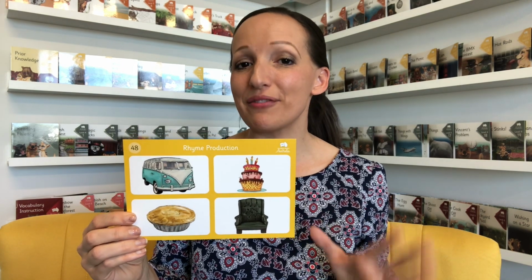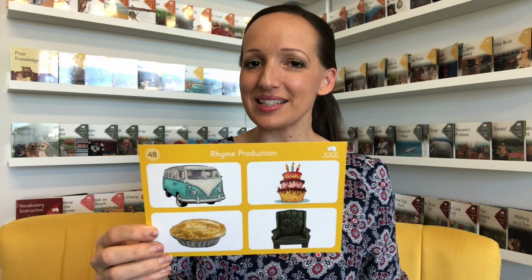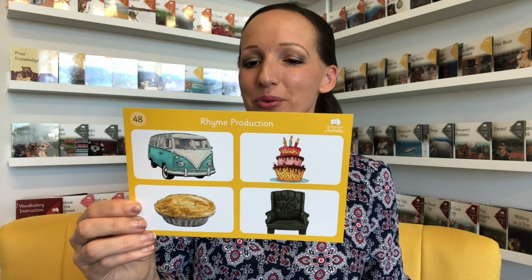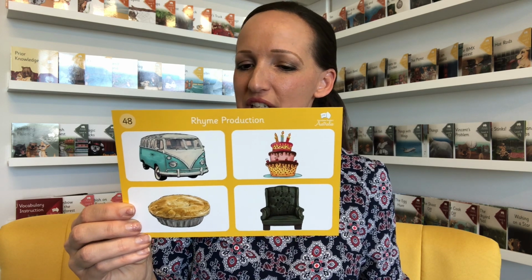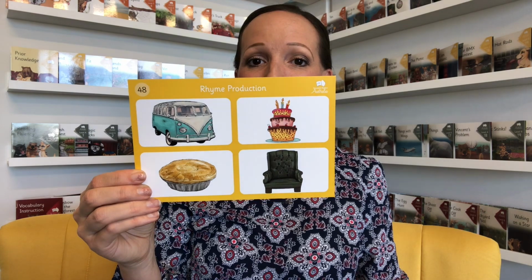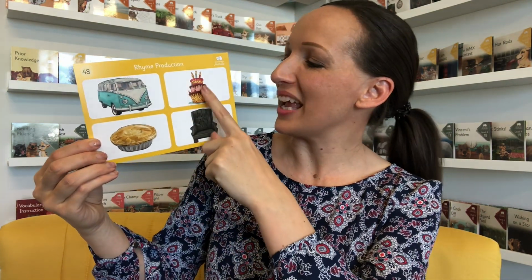And the next level is about listening to the sentence and finishing the sentence to help it rhyme. So let's listen to the instruction and then to the sentence. Listen to the sentence one word at a time. Can you finish it with a word that will rhyme? A man in a... Now, a man in a van, a man in a cake, a man in a pie, or a man in a chair. What will rhyme? A man in a van.